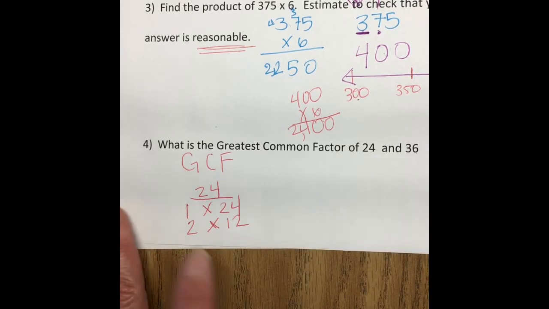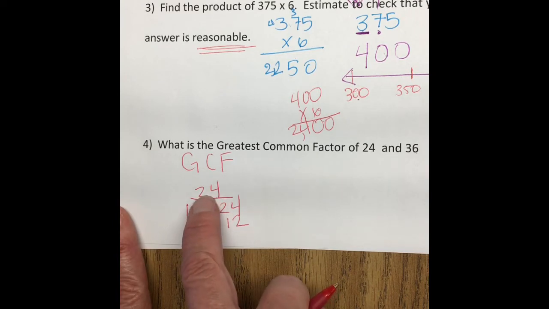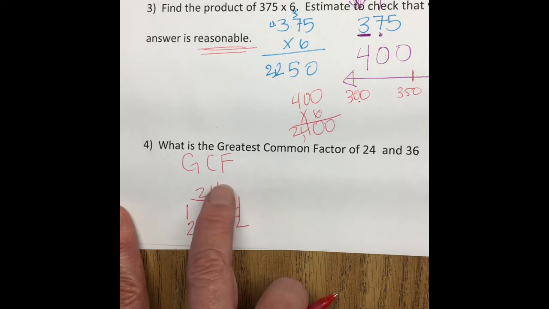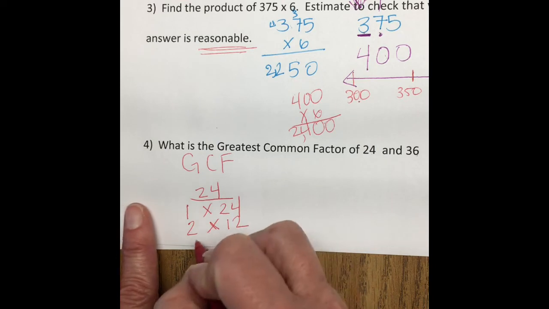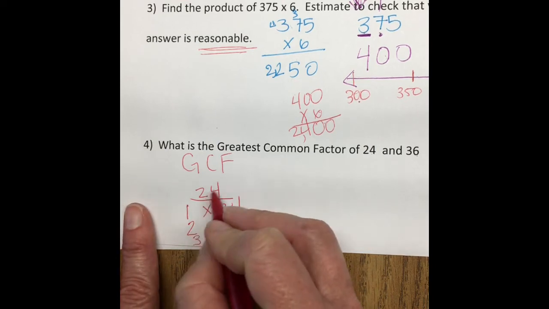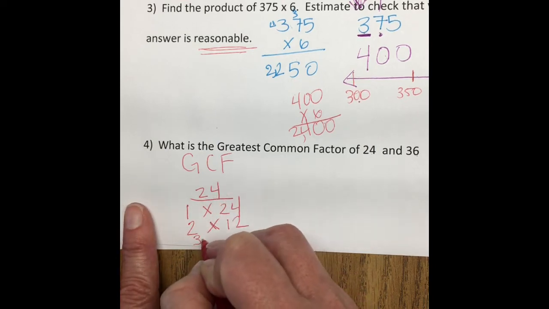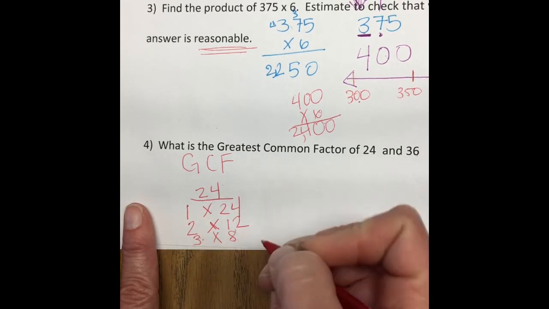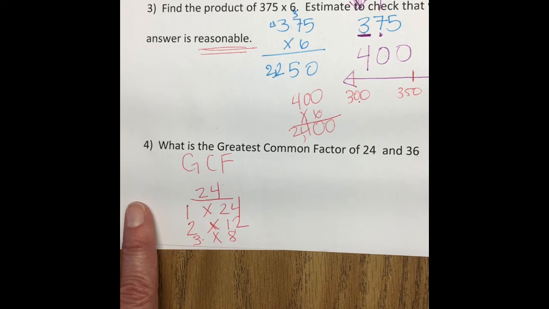Keep going down my divisibility rules. I know that a number is divisible by 3 if I can add the digits together, and that number is divisible by 3. So 2 plus 4 equals 6. Therefore, I know 6 is divisible by 3, and this number will also be divisible by 3. So 24 divided by 3 would give me 8, which is the same as 3 times 8. So there's my factor pairs. But there's actually more.